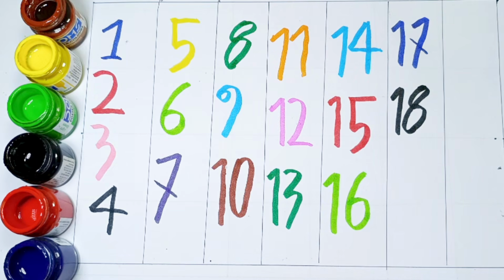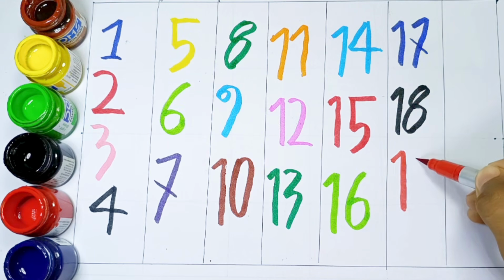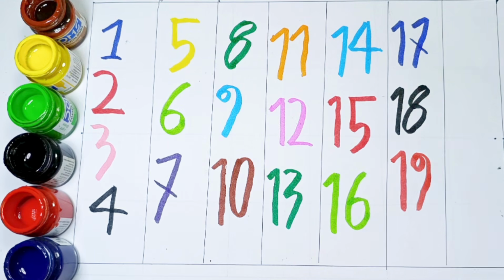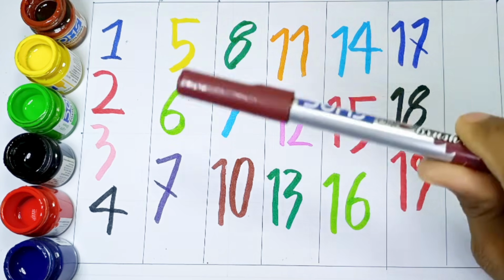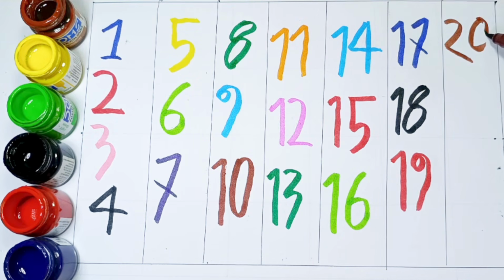Kids, now you draw 19. The numbers of 19 and use red color. 19. Kids, now you draw 20. The numbers of 20 and use brown color. 20. The numbers of 20.